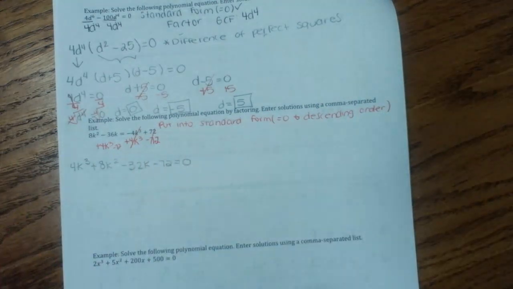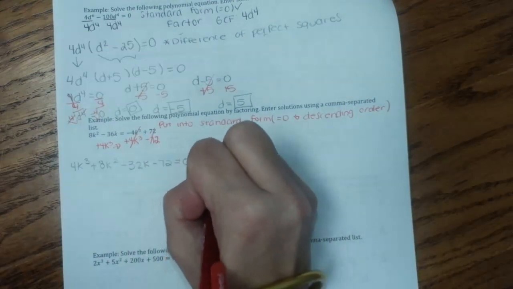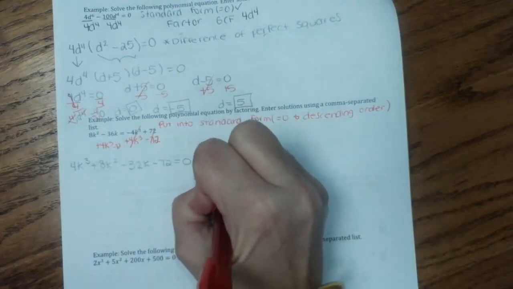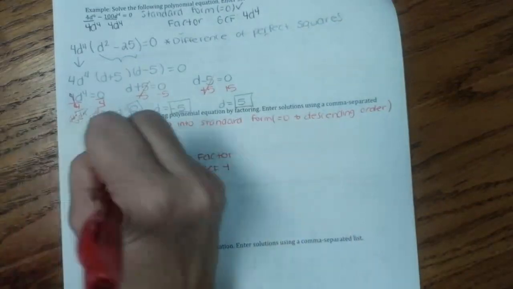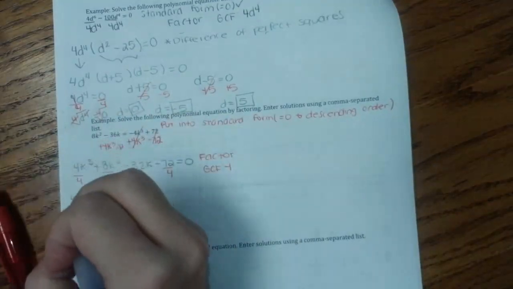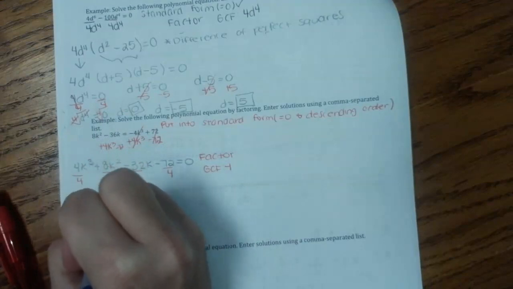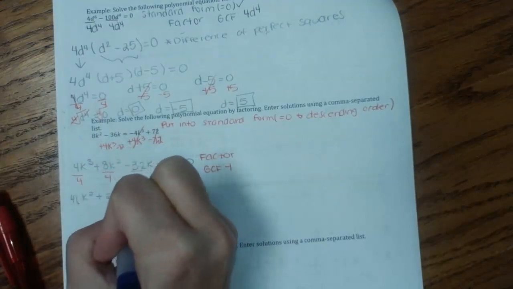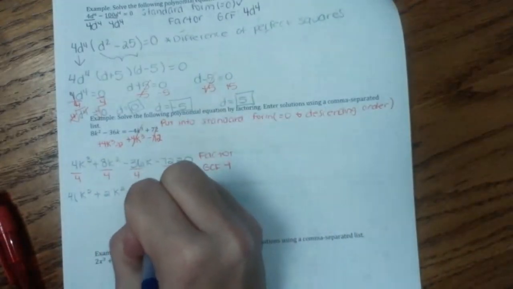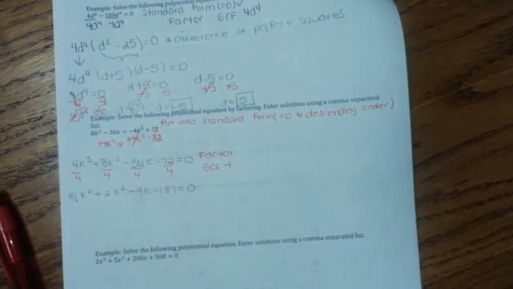So now that it's in standard form, set equal to 0, I can factor. Looking at all 4 terms, I see that they all have a 4 in common, so our GCF would be 4. So I can factor or divide out a 4 from all 4 terms. So bringing that 4 out front, we're left over with k cubed plus 2k squared. Negative 36 divided by 4 will give us negative 9k. Then negative 72 divided by 4 would give us negative 18 equals 0.